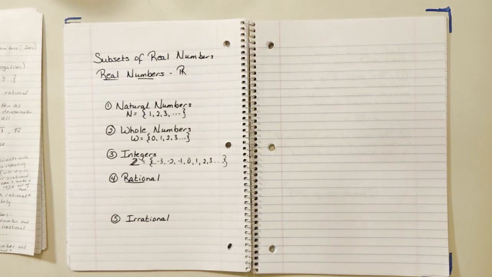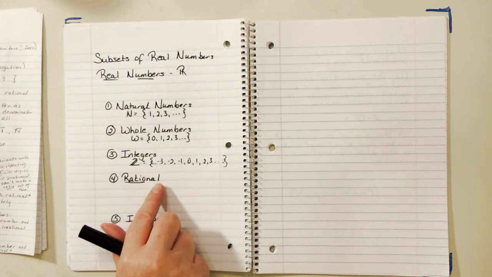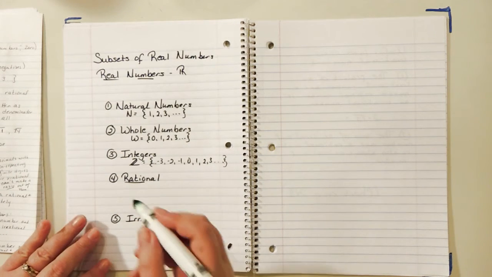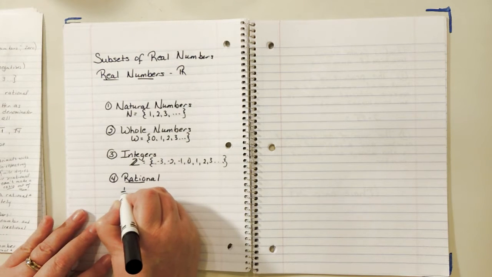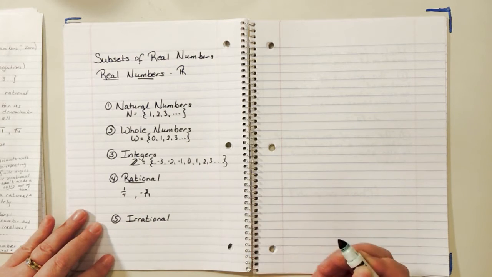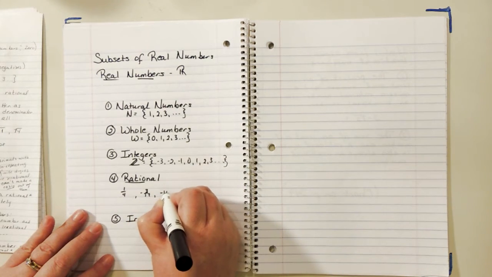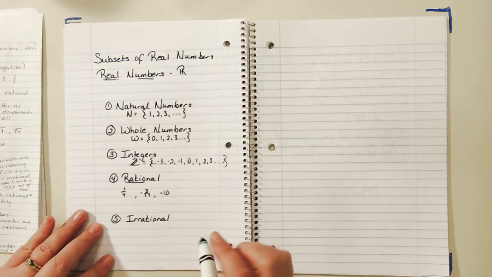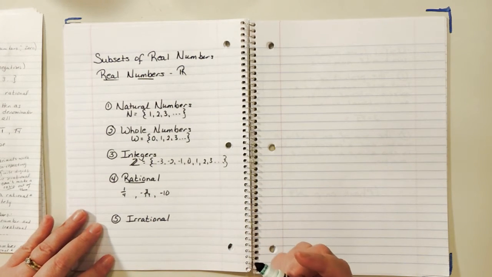Now we're going to talk about rational numbers. The root word of rational is ratio. And a rational number can be written as a ratio or fraction of integers, where the denominator is not 0. So these numbers are all rational numbers. 1/4, -3/17, -10, because we can write this as -10/1, or -20/2, or -30/3.